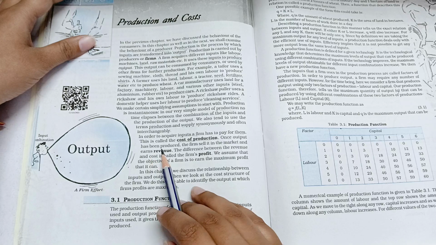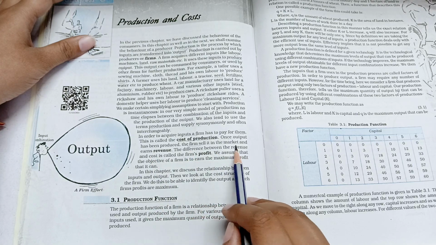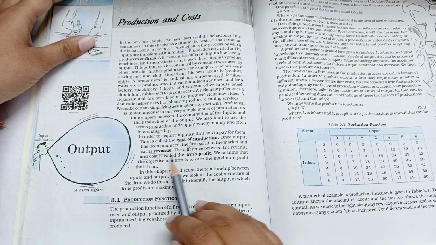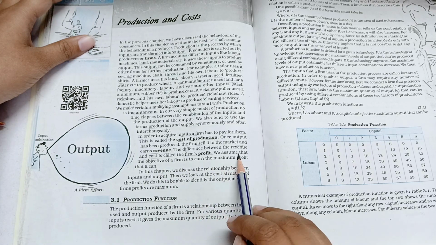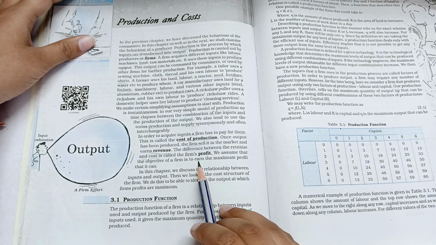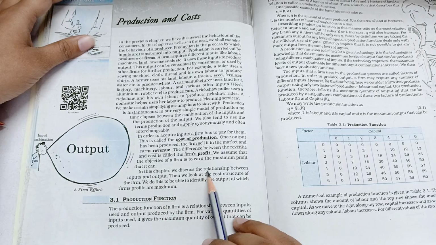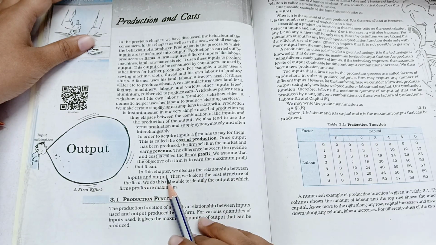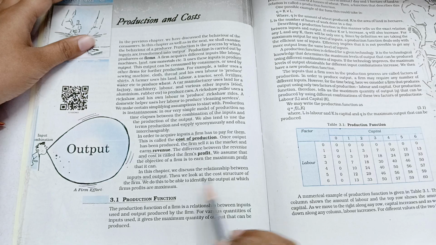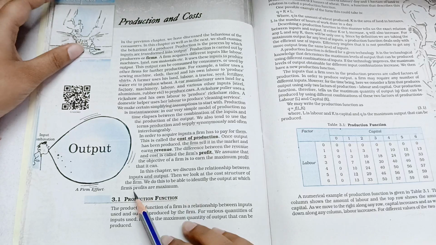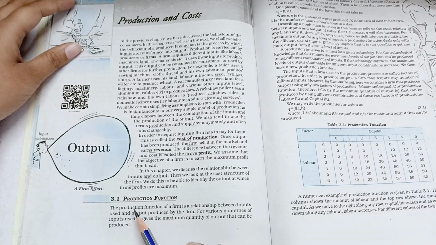Once output has been produced, the farm sells it in the market and earns revenue. The difference between the revenue and the cost is called the farm's profit. We assume that the objective of a farm is to earn the maximum profit that it can. In this chapter, we will discuss the relationship between inputs and output. Then we look at the cost structure of the farm. We do this to be able to identify the output at which farm's profits are maximum.